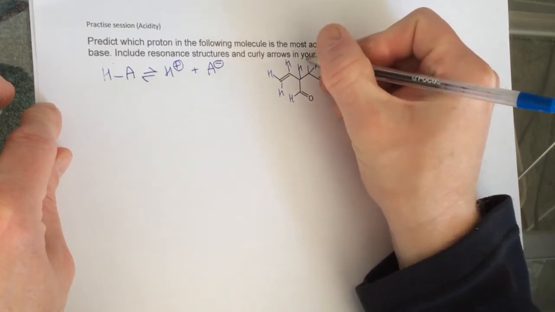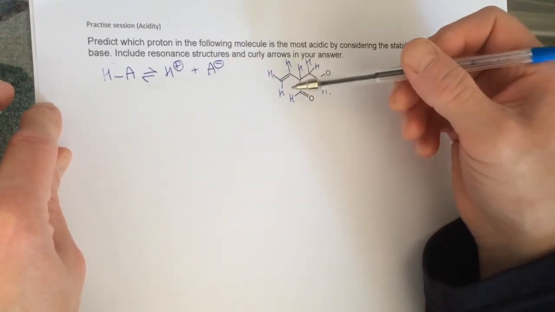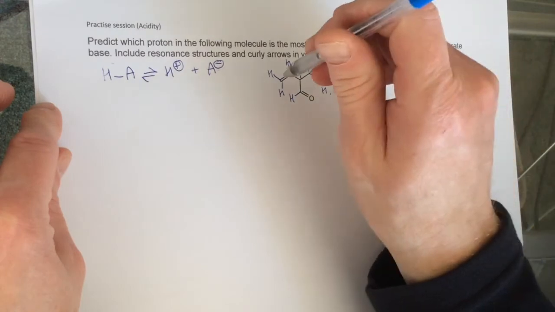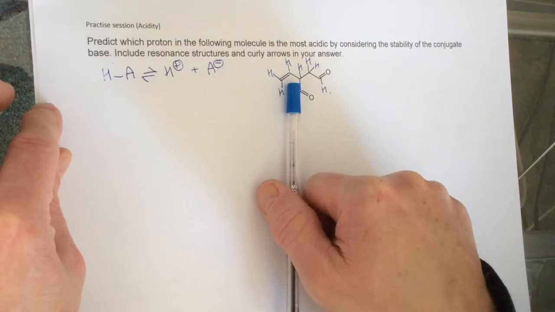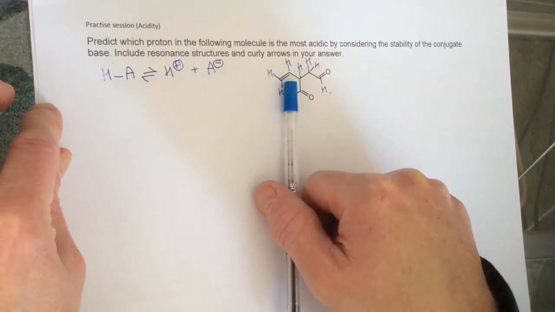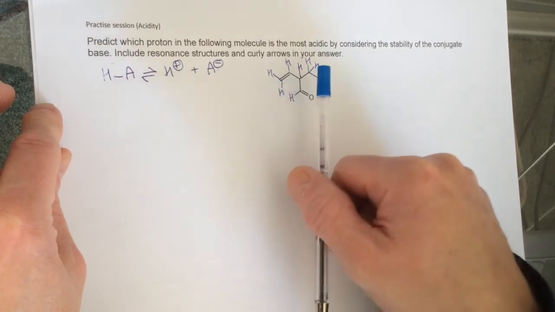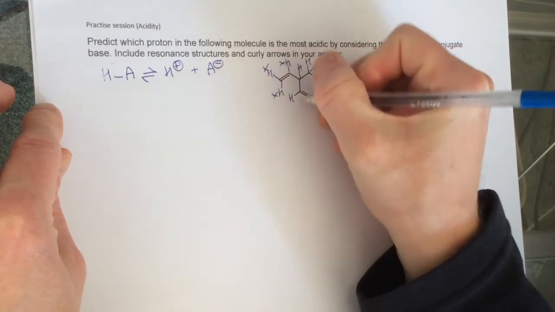But remember that most of them you can ignore. So any proton directly attached to a double bond is going to be in an sp2 hybridized orbital. So remember, the p orbitals of the pi bond are sticking straight up and down, and the sp2 orbital is orthogonal to that. So anything which is directly attached to a double bond cannot be the most acidic proton, because it cannot be involved in conjugation. So we can ignore all these ones.